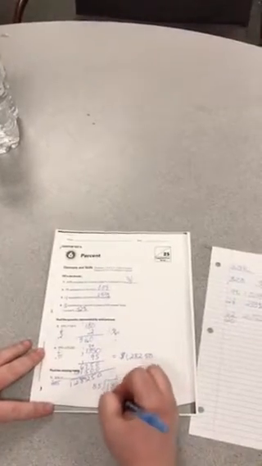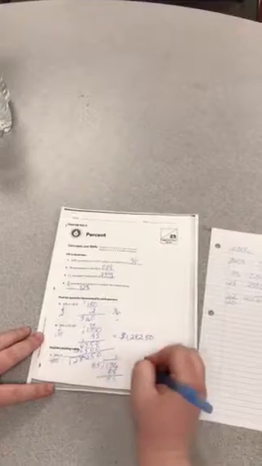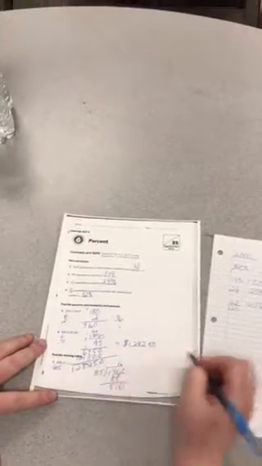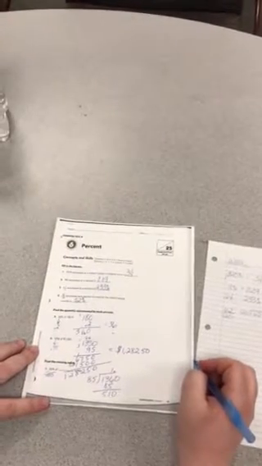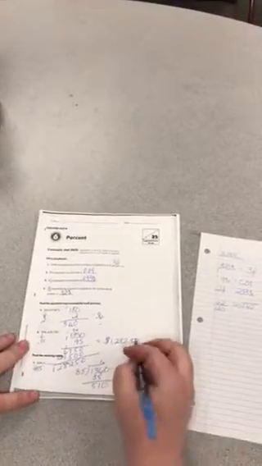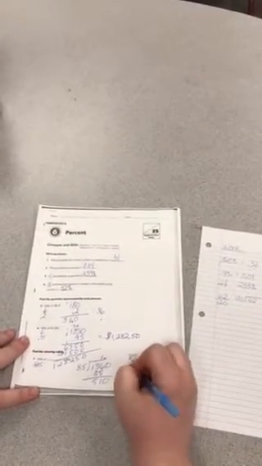Okay, well, what is that? That's going to be, and then I'm going to have my decimal here. So 85 into 510. I have no idea. So let's figure that out. Let's do 85 times 5.